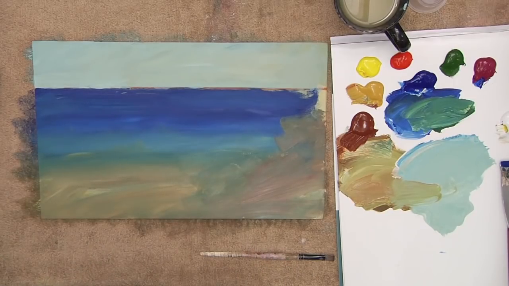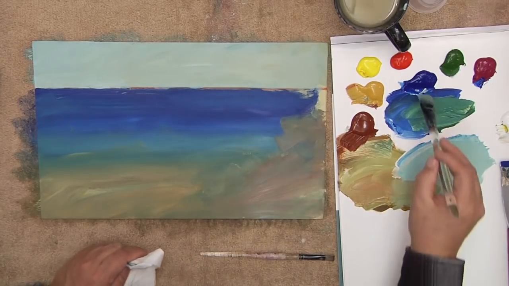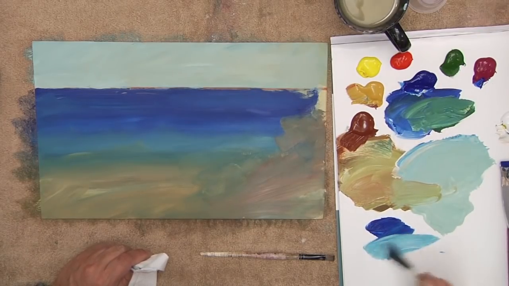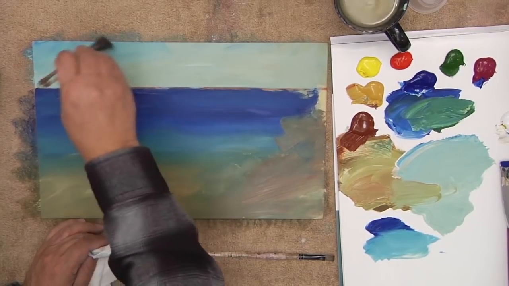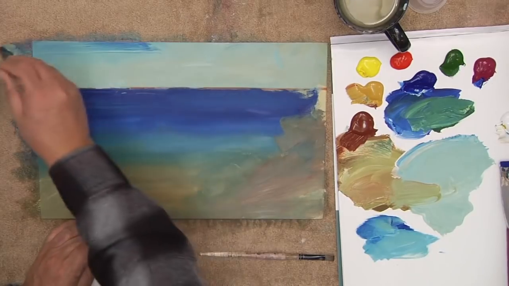Now, my strong horizontal is going to go here. I'm going to push up into some mountains and some other things up there first, but first I want to add a little more interest to that sky. So I'm going to go a bit more blue, maybe right up top here. And let that gray sit down there, and I'll put just a touch more of the blue.